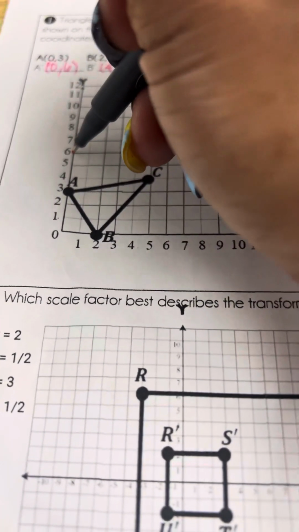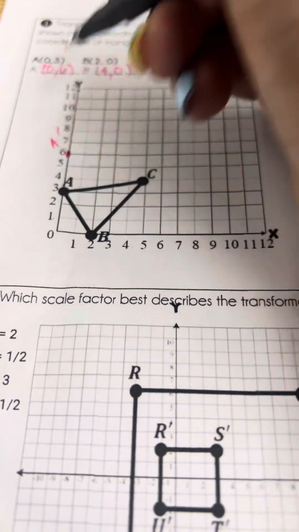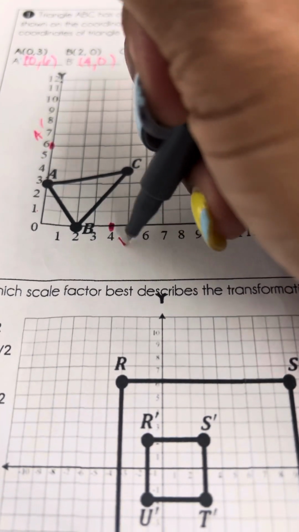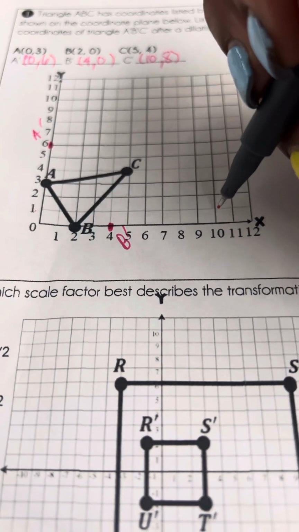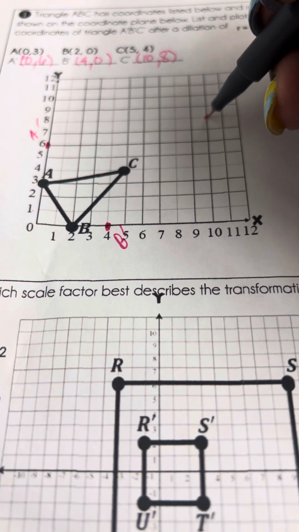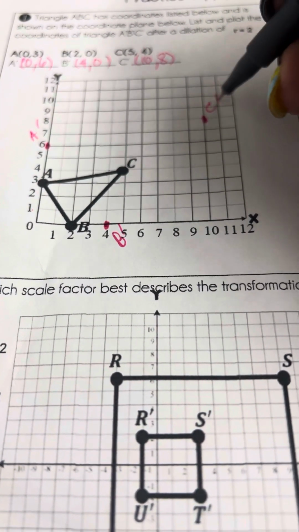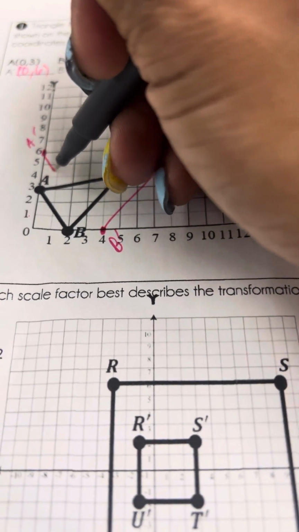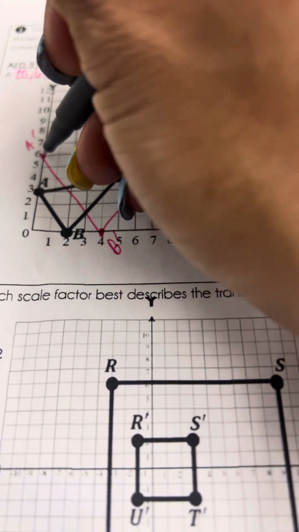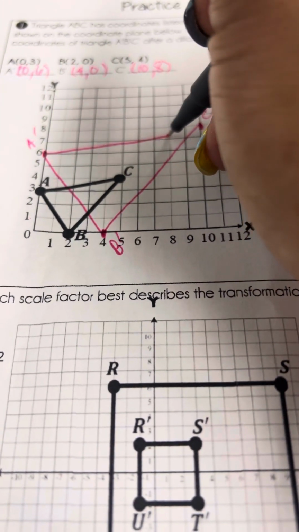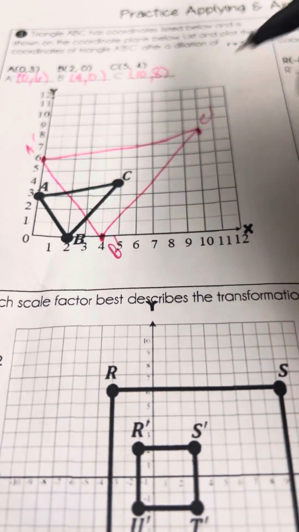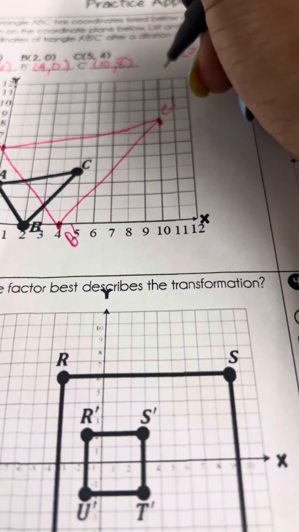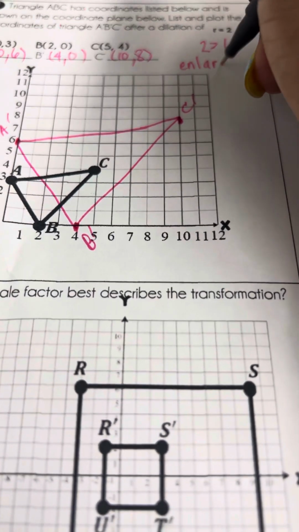0, 6 is here, labeled A prime. We have 4, 0, labeled B prime. And then 10, 8 is here, we labeled C prime. Now all we do is connect the vertices. Now what we know here is that the shape should be the exact same because it's a number that is greater than 1. Since 2 is greater than 1, we know that this is an enlargement.